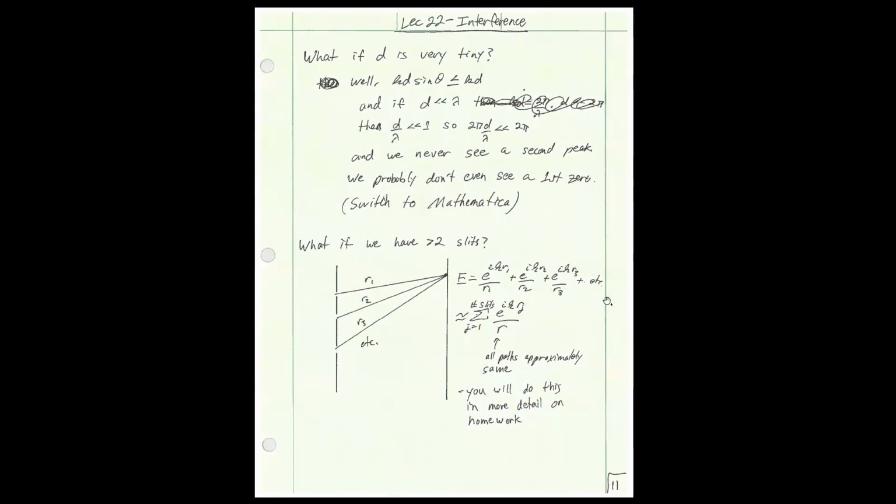Okay, now one question we could ask, what if D is very tiny? Well, then kd sine theta is always less than kd. And if D is much smaller than the wavelength, then d over lambda is much less than 1. 2 pi d over lambda, which is kd, is much less than 2 pi.